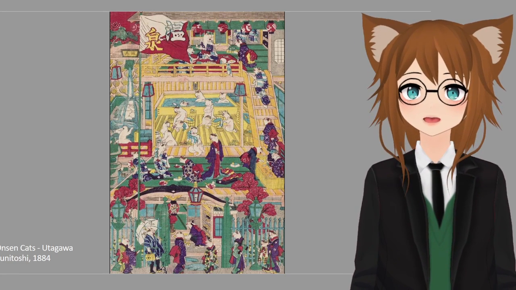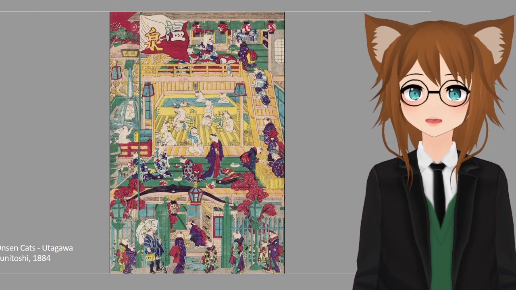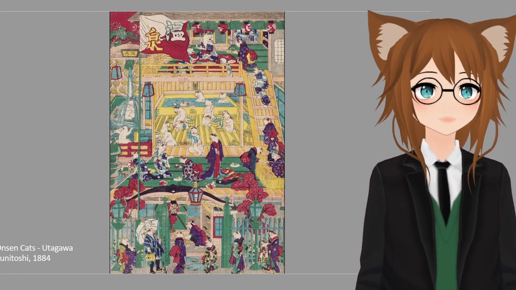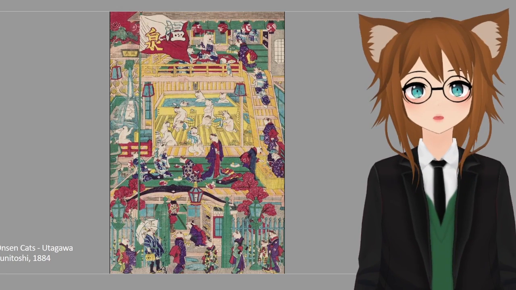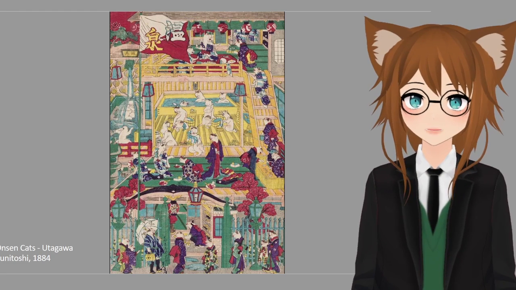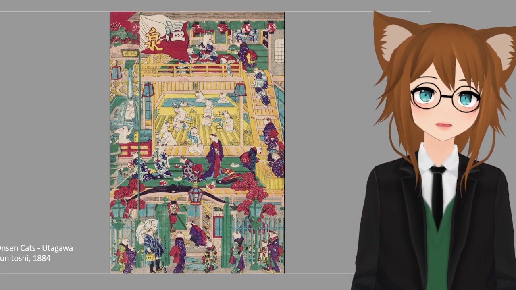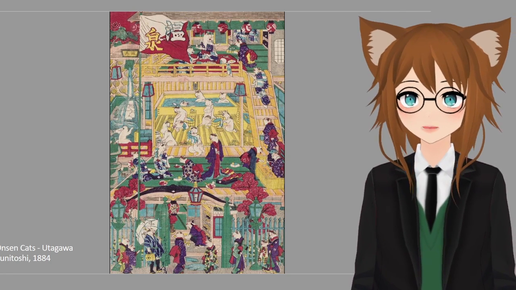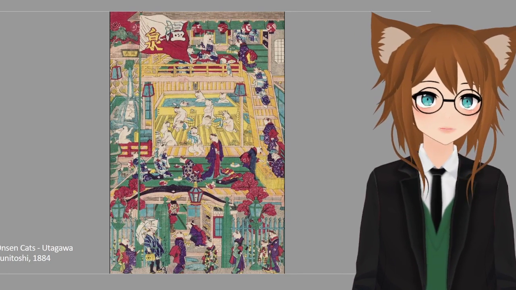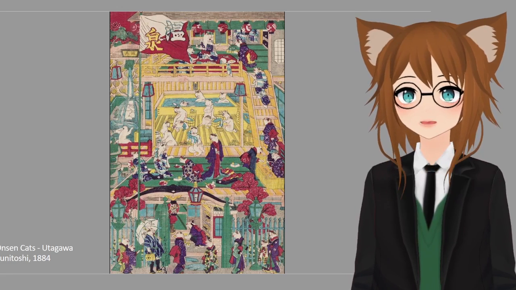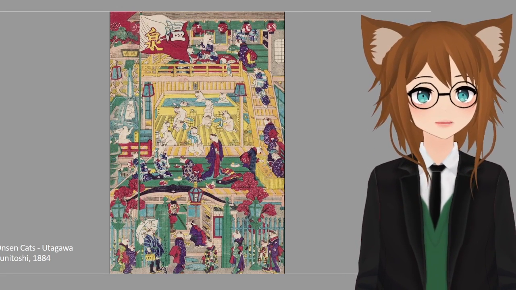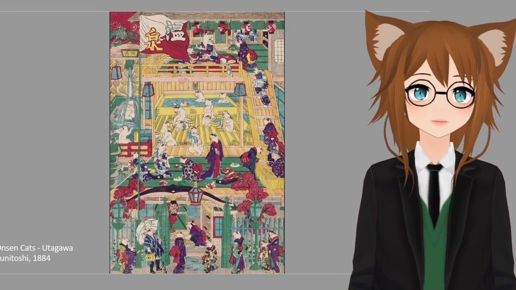And this is a nice way to get around Twitch's terms of service, because I'm going to try to avoid showing any naked people in any of my presentations, which is a bit difficult because in the history of art there's a lot of images of naked people. So here we have cats instead. So luckily the Japanese are obsessed with cats, and so I have images like this. Cats at an onsen.